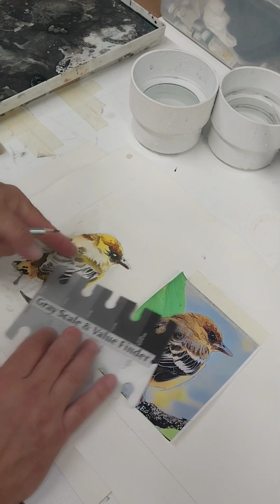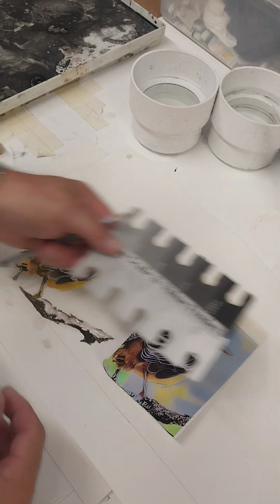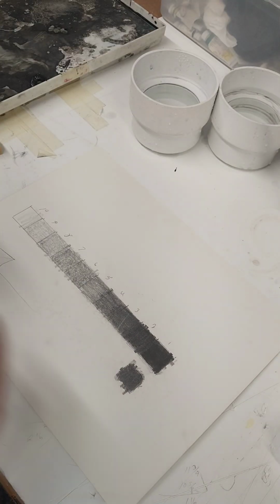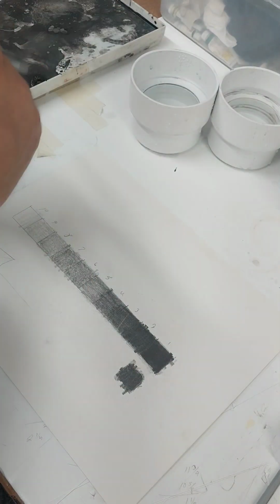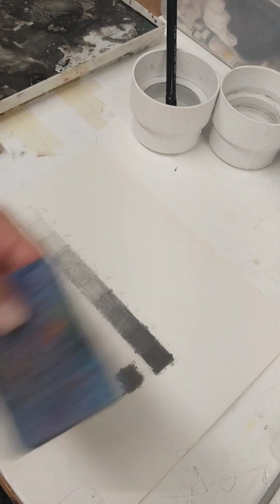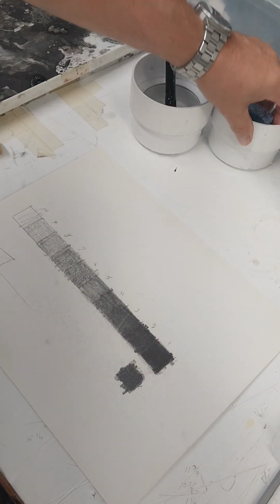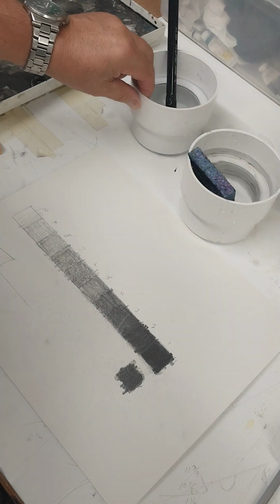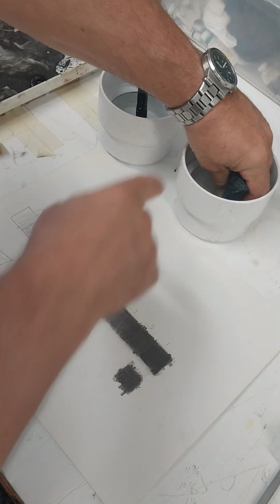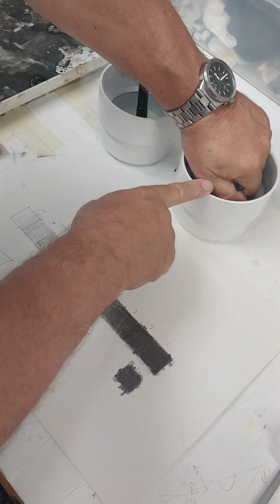That's the reason why you use these, because in the initial stages of learning how to draw and paint, it helps you establish that value sense so you can naturally do this. Now the biggest problem everybody has is when we translate this to paint. So what I'm going to do is grab a sponge. I have two areas here. I've got clean water and dirty water.